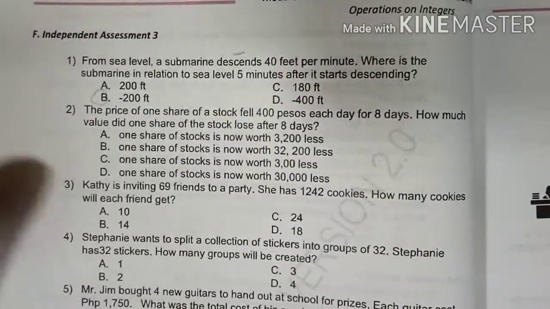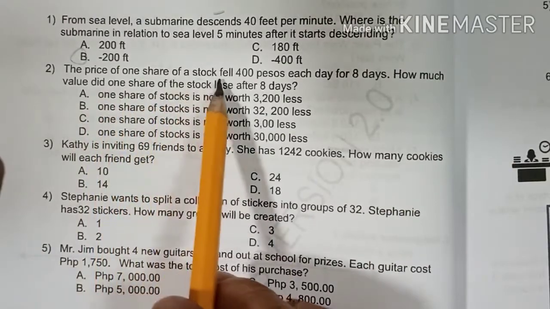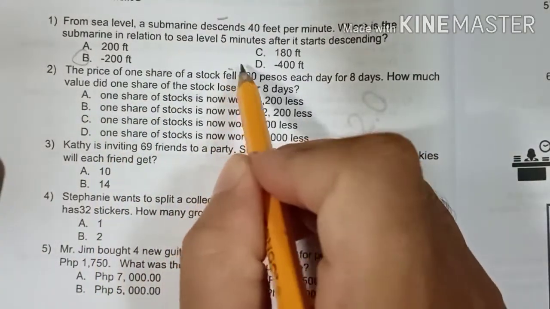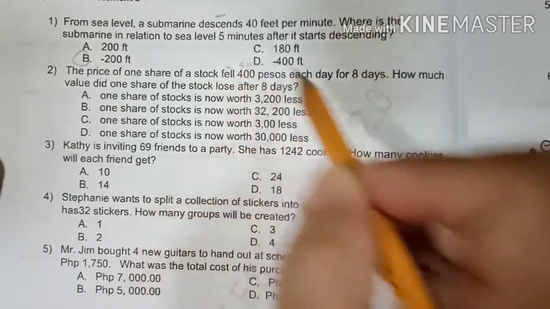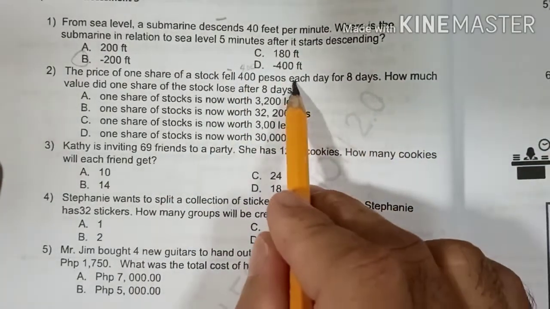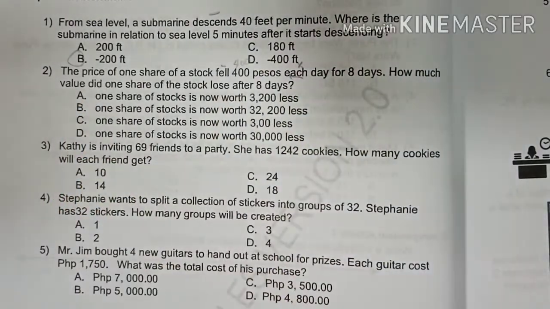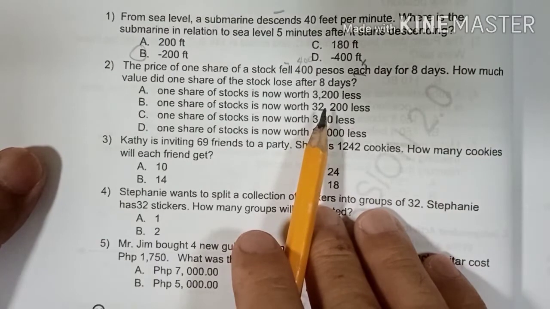Okay, let's have number 2. The price of one share of stock fell. When you say fell, that's negative 400. Each day for 8 days. So each day, the signal is multiplication. How much value did one share of stock lose after 8 days?